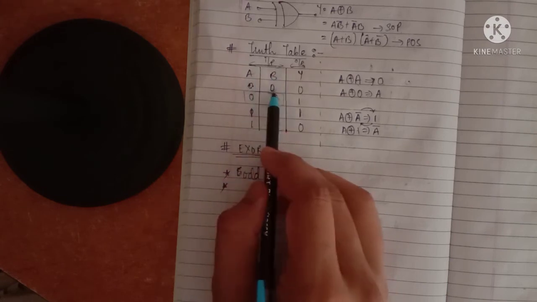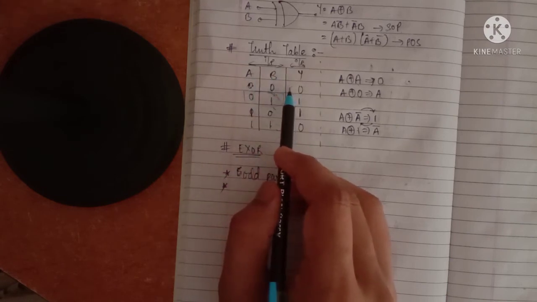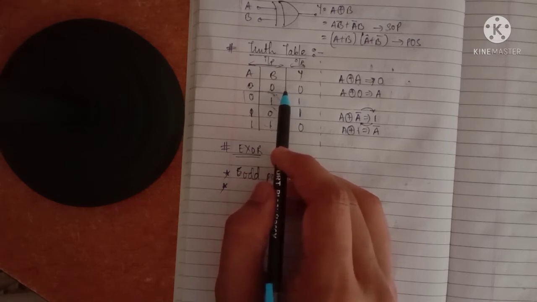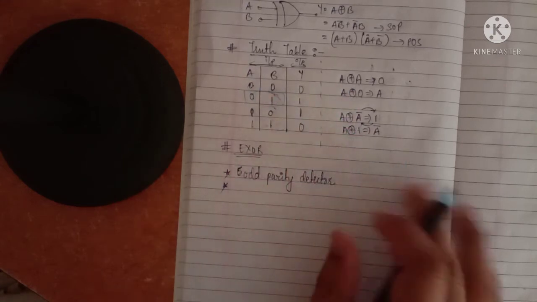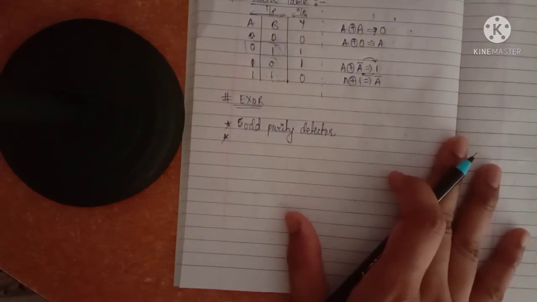So similarly, 2 zeros are there. 2 zeros, meaning even. Consider 0 as even only, till now. I know 0 is an integer, but for now just consider it so. How many ones are there? 0 ones are there. So that's why it is given 0. Whenever you get an odd number of ones, you will get a high output in the XOR gate.